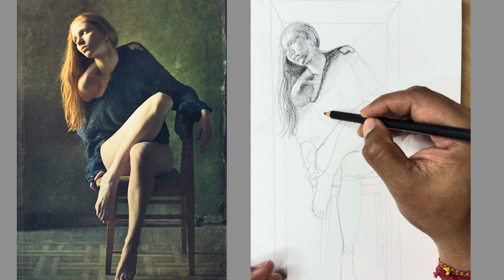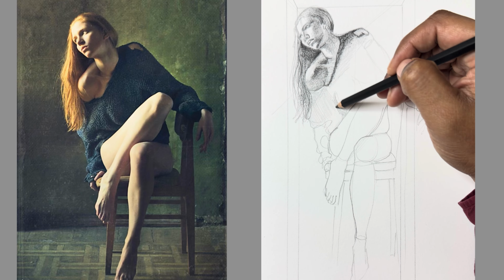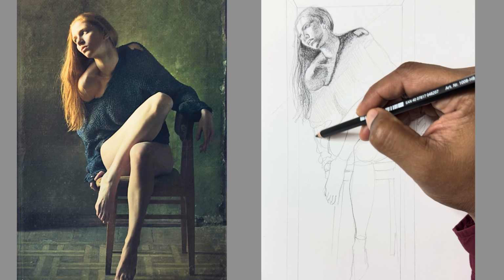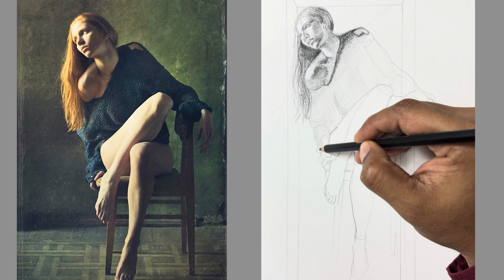Once I have these values, now I can start working on the entire drawing. So this is again an HB pencil. I will fill up the gray scale by going in a similar direction. So I am following a cross hatch technique.